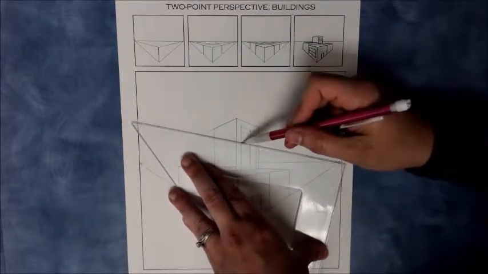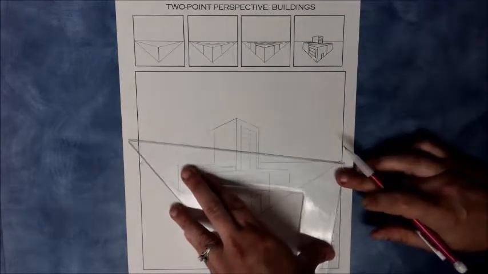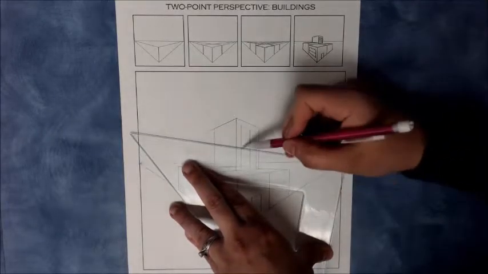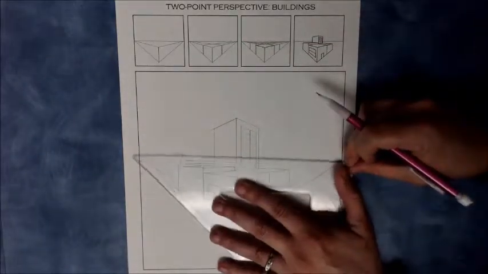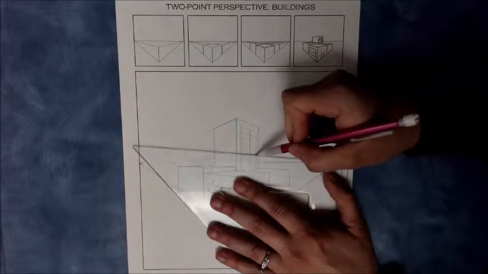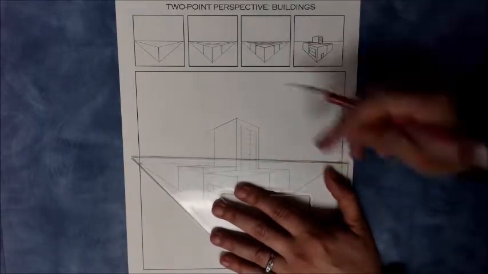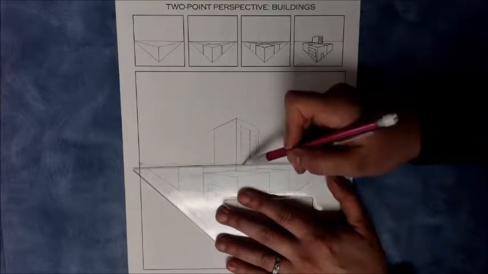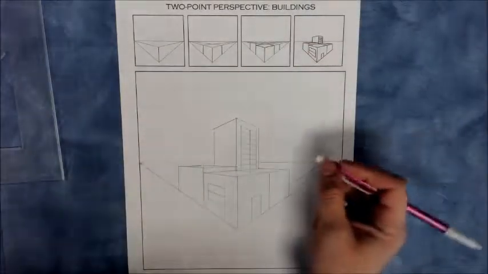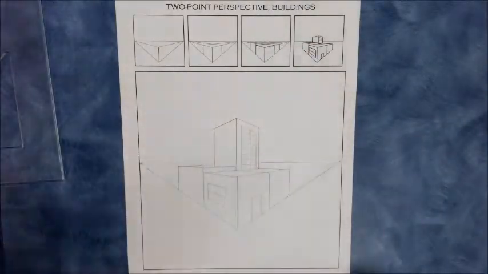Try to recreate the building that you have seen in your example handout above, and it will allow you to experiment. Notice every single time I do these lines, I reestablish my orthogonal by connecting it to my vanishing point. I never guess, I always use my vanishing point. If you do that, your buildings will look accurate.